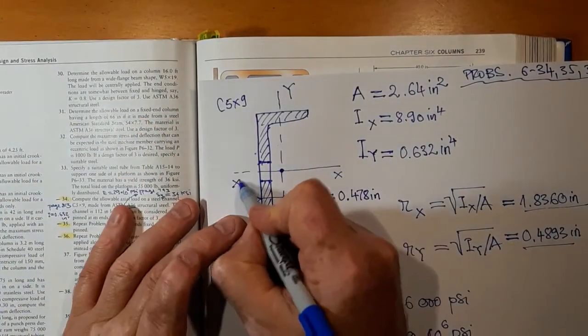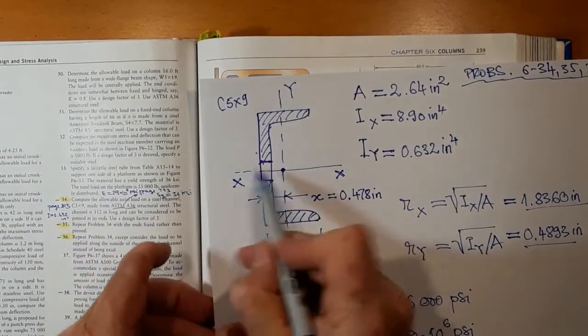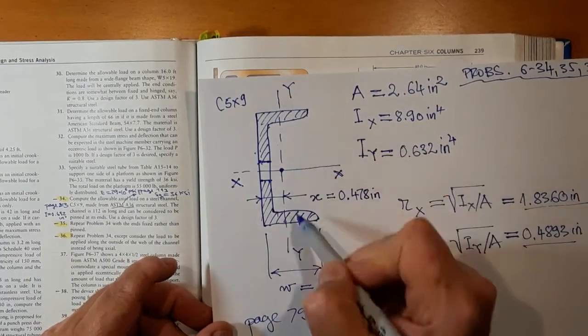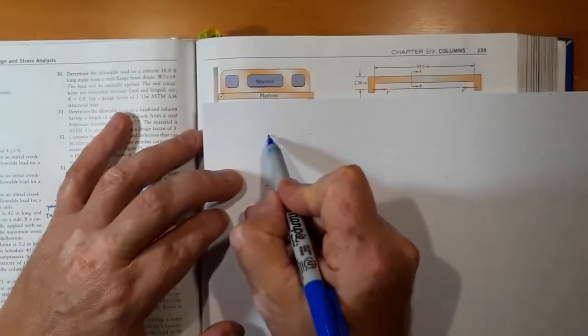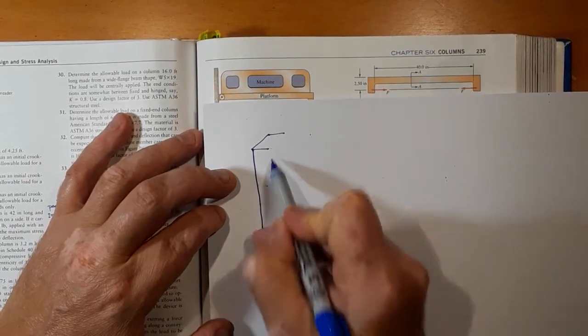But let's solve the problem with the hole this way, that is drilled in the middle of the flange. These are webs. This is the flange. And we're going to analyze it in 2 planes. Analyze for buckling in 2 planes.